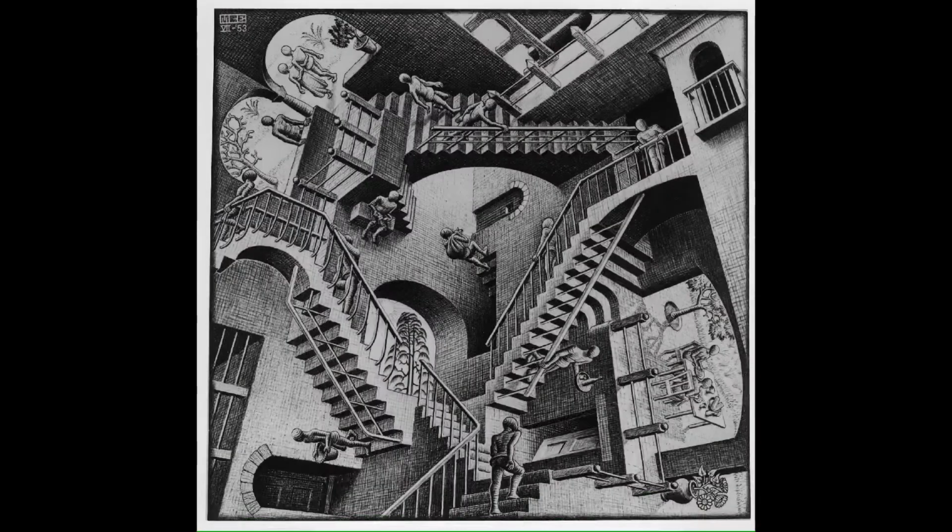This op art shows impossible staircases. If you take a close look, none of these staircases make sense with each other. If this staircase were to exist in real life, a lot of these people would be falling down.